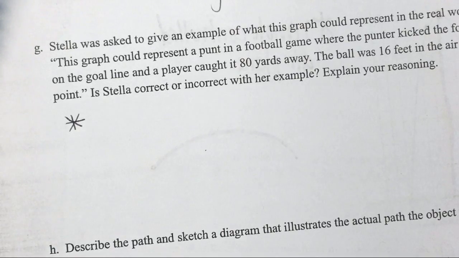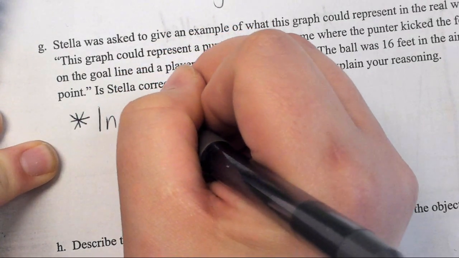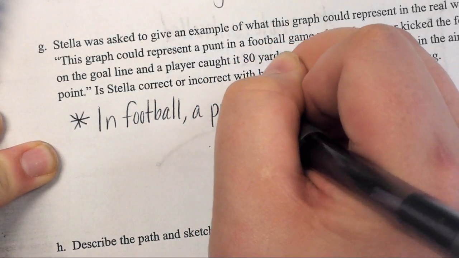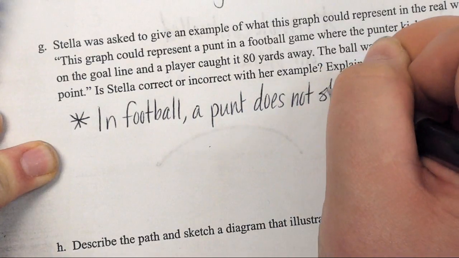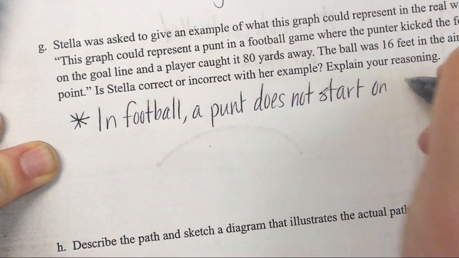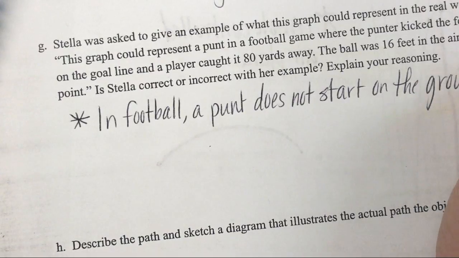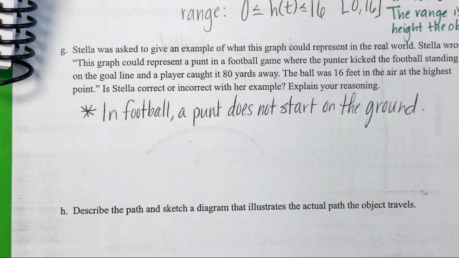So our first issue is in football, a punt does not start on the ground. Very good. I'm really impressed y'all came up with it last period. I might have had to borrow an object and pretend to punt things away until they finally got through the whole punts don't start on the ground. So that's our first issue.